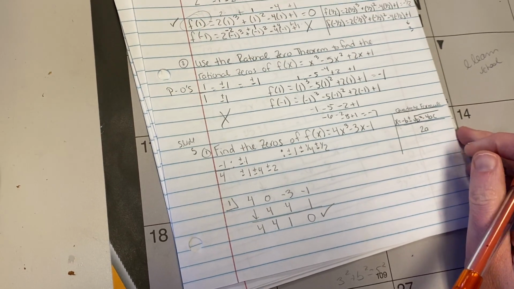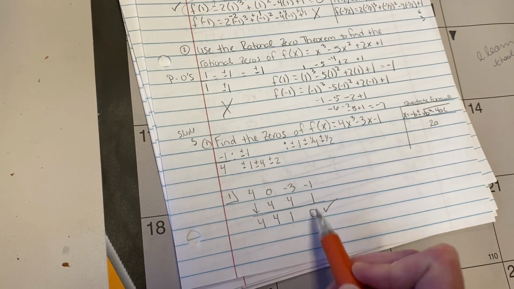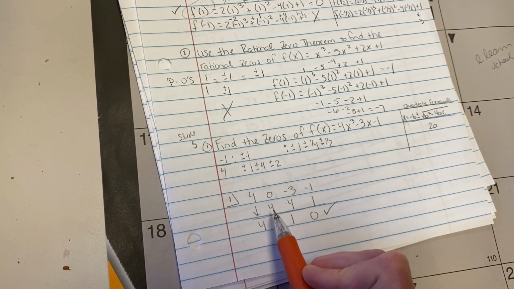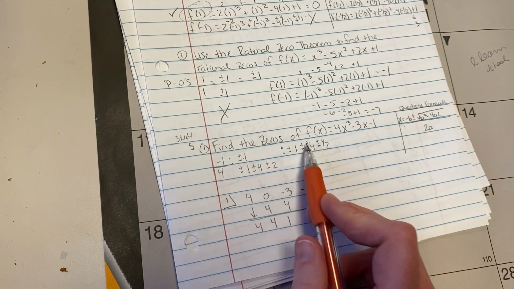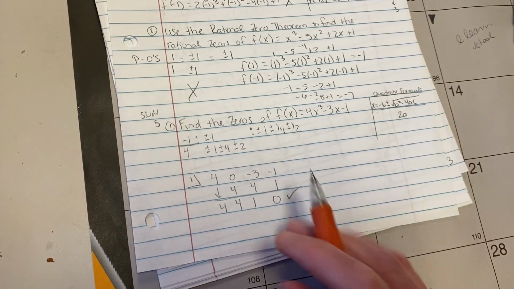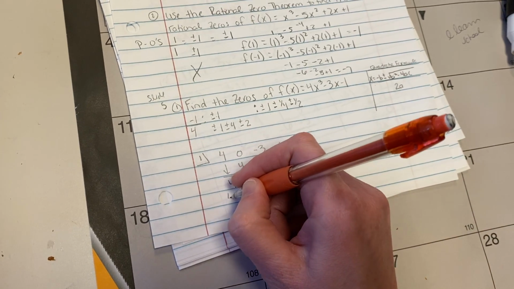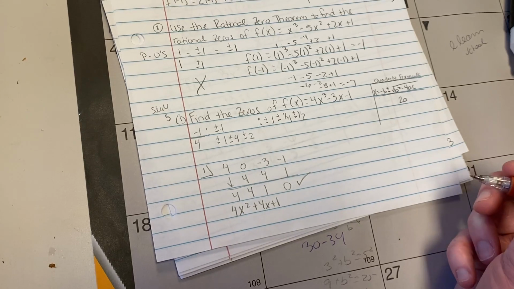It's not always going to work out the first time. So if I would have put 1 in and my remainder would not have been 0, I could have put in -1 next to try. Then I would move down my list. Then I would have to use -1/4 or +1/4. Okay, but now I have 4x squared plus 4x plus 1.